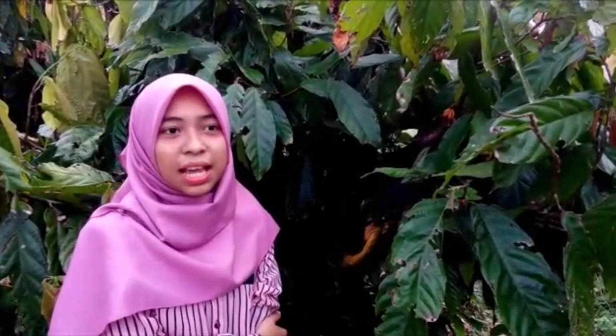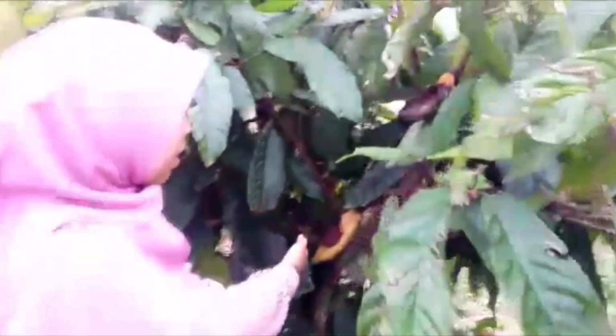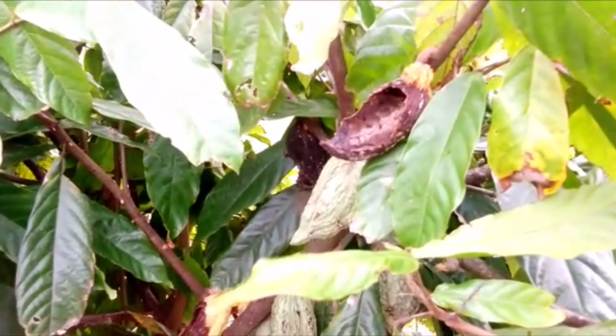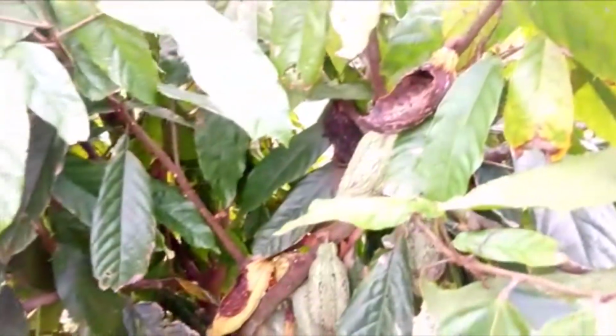Okay, here I would like to share the second cocoa disease, which is brown pod rot. It's caused by Botryodiplodia theobromae. This is a type of fungus. Here we can see this is the first stage of the brown pod rot, and this is the second stage, where the overall pod has turned brown.